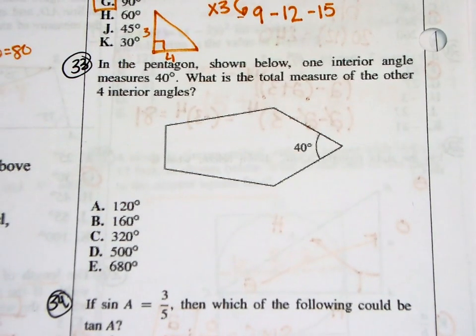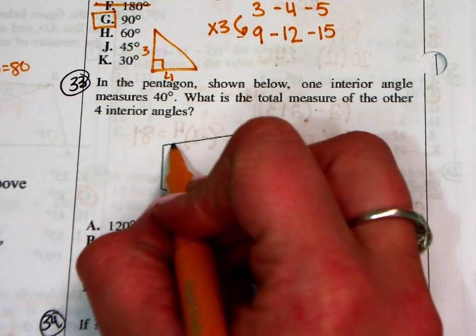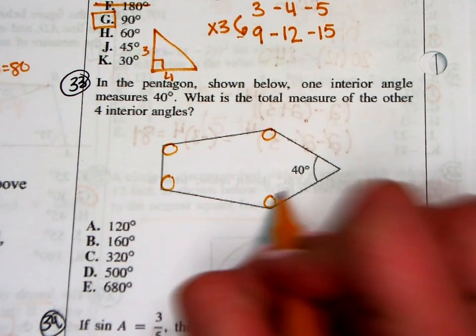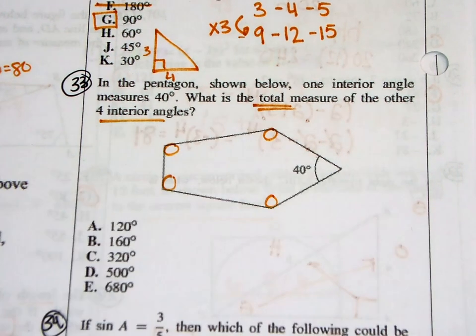Number 33, in a pentagon, one angle is 40. What is the total measure of the other 4? So we're trying to calculate what these 4 added together is going to equal. We don't care about them individually. We want to know what the total measure of the 4 angles are.